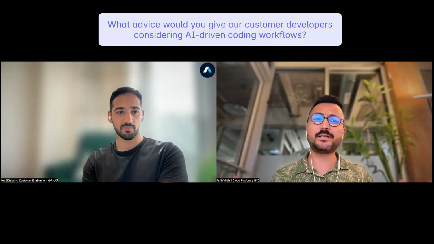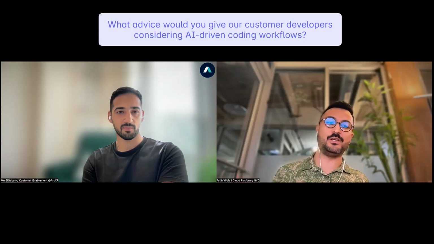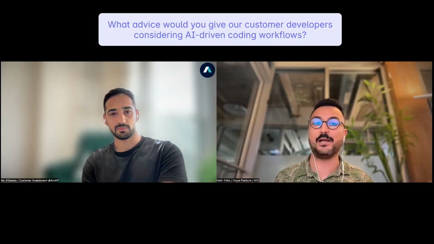Yeah, zooming out a little bit, in general, our customers, and every single developer, have it in their minds how they can utilize AI, code editors, or things like what we're providing, cursor rules or rules definitions. Holistically, what type of advice would you give to our customer developers considering AI-driven coding workflows?